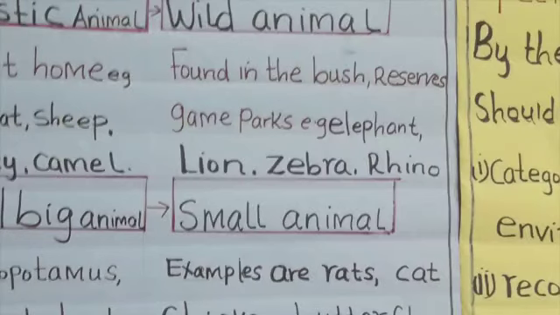And where do we find them? They are found in the bush, in the reserves, or in the game parks. And we have several examples, like an elephant. You find it in the national park or a game reserve, a lion, a zebra, and a rhino. So that is the first criteria of domestic or wild animal. The ones at home are domestic, the ones in the bush are wild animals.